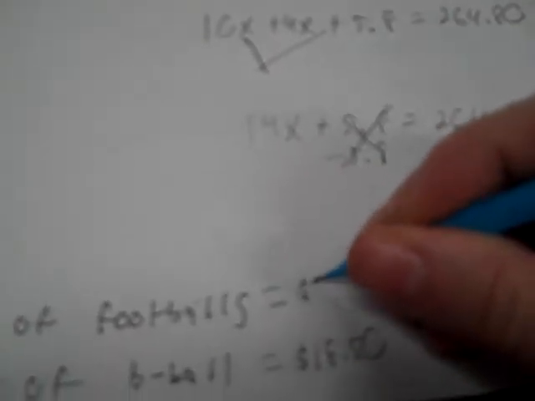So basketballs cost $18.50. Now the football's easy. We know this is $18.50. I just add $1.45 to find out how much footballs cost. So 18.50 plus 1.45 is $19.95. Done.